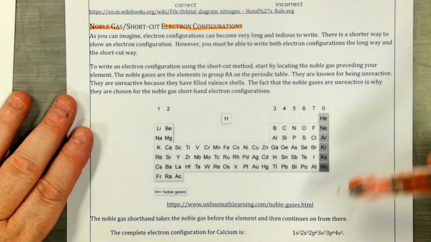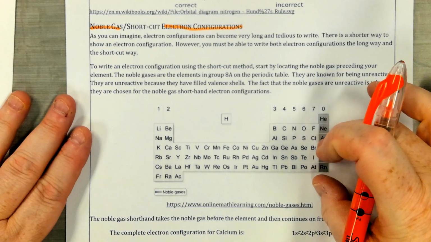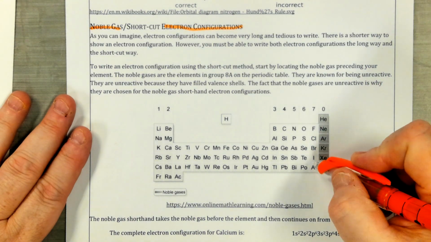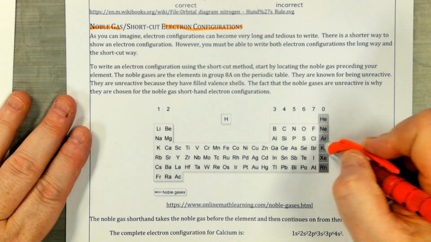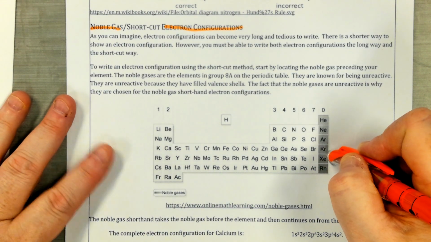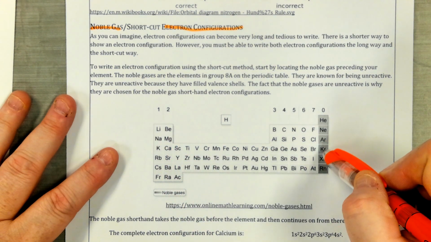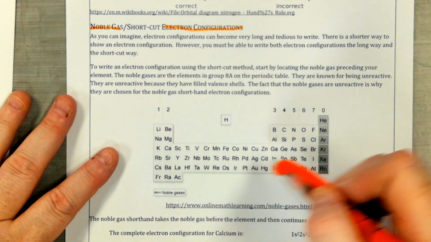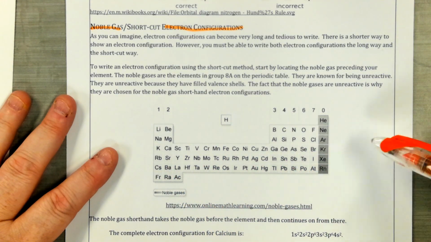It gets to be a lot. So what is the shortcut? Well, if I'm looking at an element, the shortcut is I can go to the previous period, to the noble gas, and put brackets around that noble gas, and then that represents all the elements that came before that noble gas, and then I just have to put the next s or d or p after it.